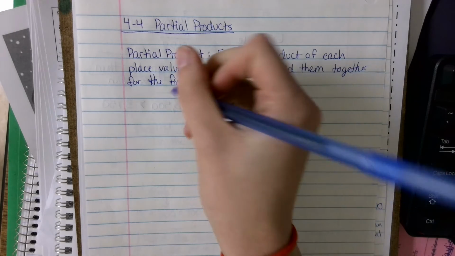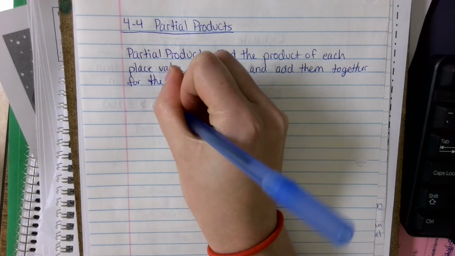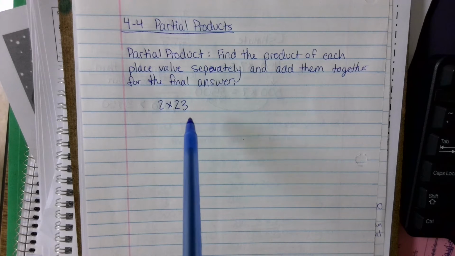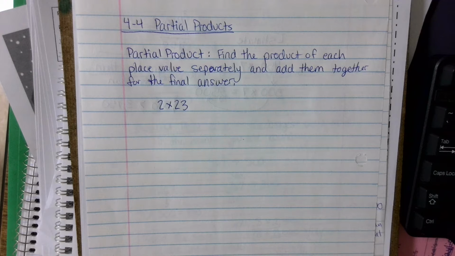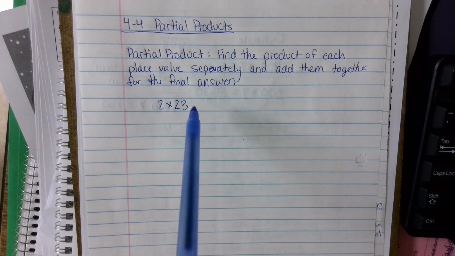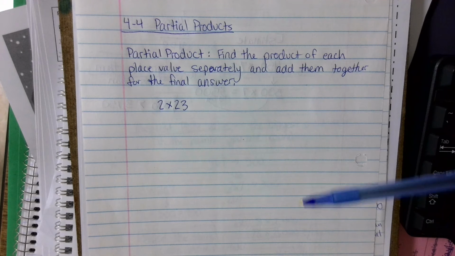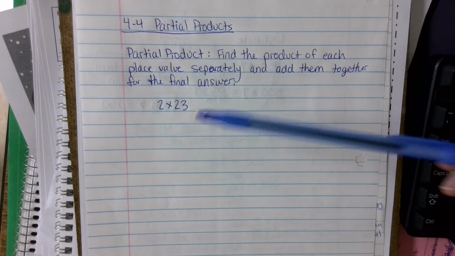So our first example is going to be 2 times 23. Now, we've learned that multiplication is a faster way to add. So I'm thinking, 23 times 2, well, I can think about that in terms of adding 23 two times, because this is saying there's two 23s. So if I do 23 plus 23, I can probably do that in my head and write down an answer.